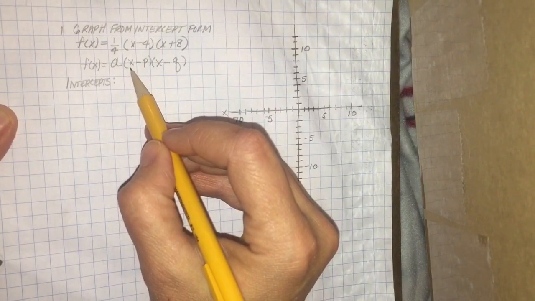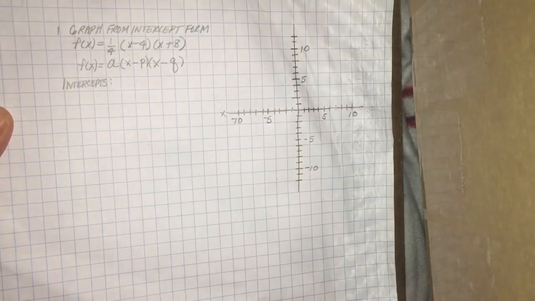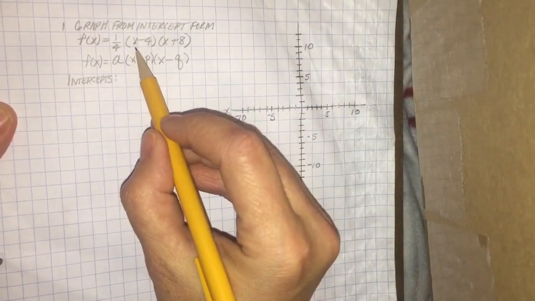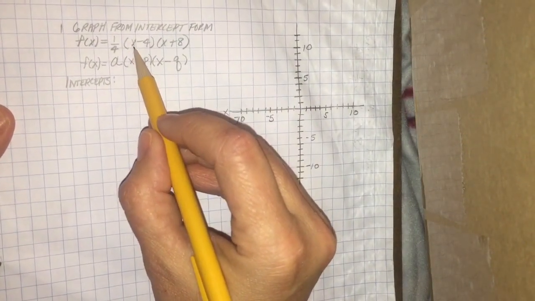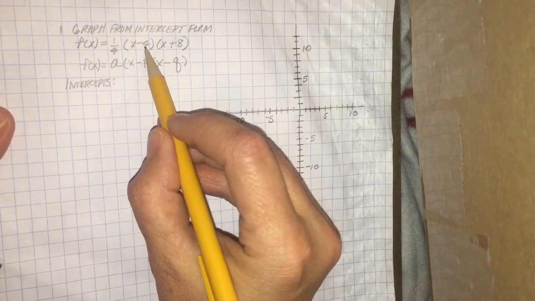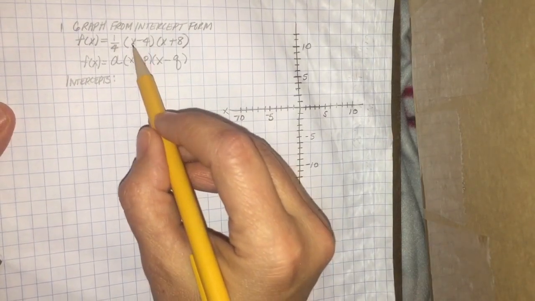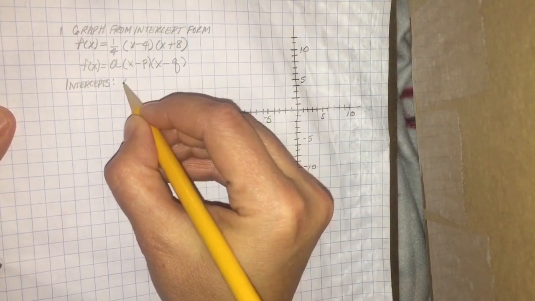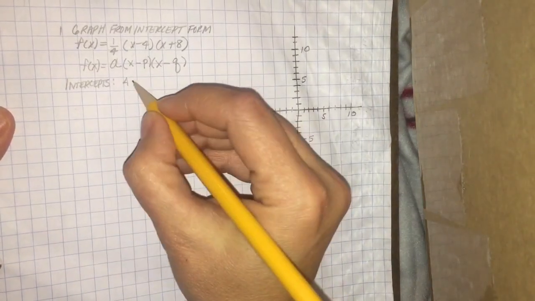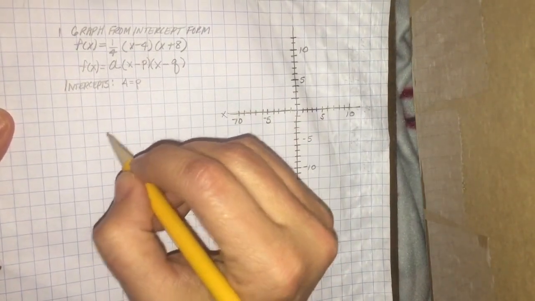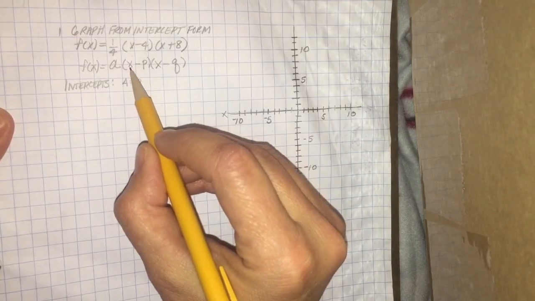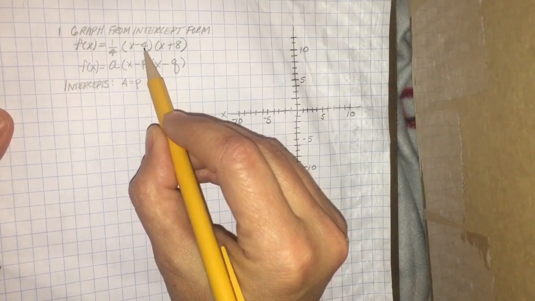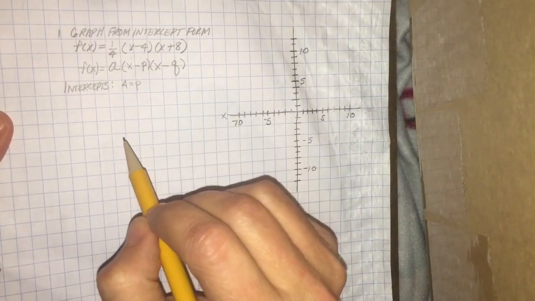So in our intercept form, we notice that we have x minus p and x minus q. So let's look at the equation that we're given for this particular quadratic, and we notice that we have x minus 4 as our first binomial factor. Our first binomial factor being x minus 4 means that our first intercept is 4. That's going to be our p-value, because in the intercept form, x minus the p-value gives you the first intercept. So minus 4, so the p-value is 4.